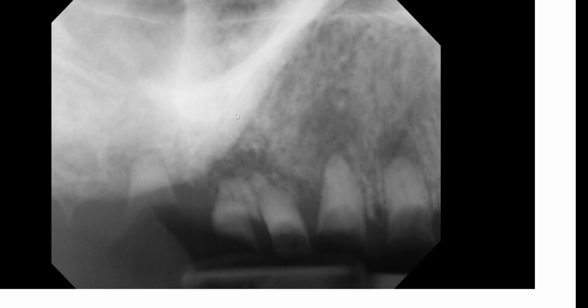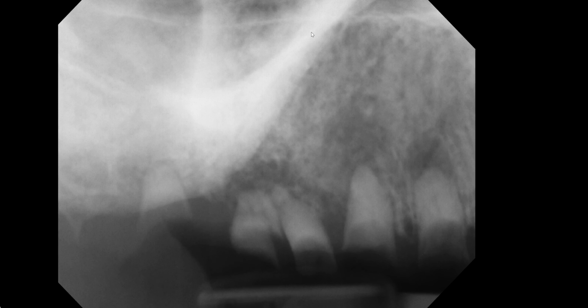Since we're here, I can also make a comment on anatomic landmarks. This thick radiopaque band represents the zygomatic process of the maxilla. This is the inferior border of the zygoma, and this thin horizontal line represents the floor of the nasal cavity.